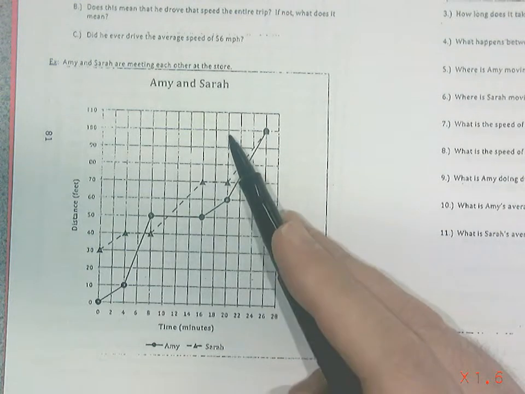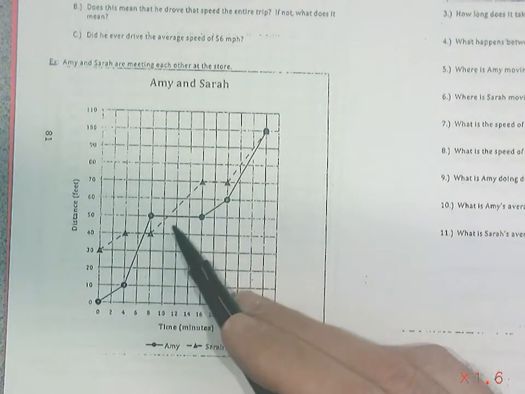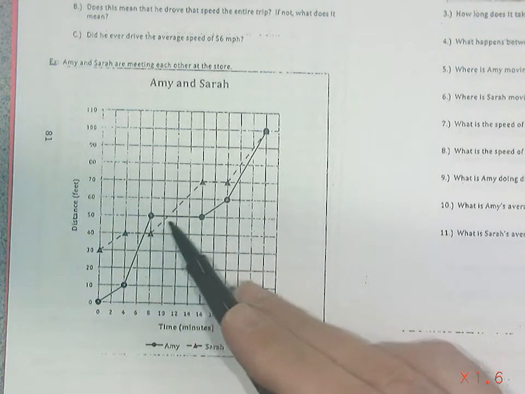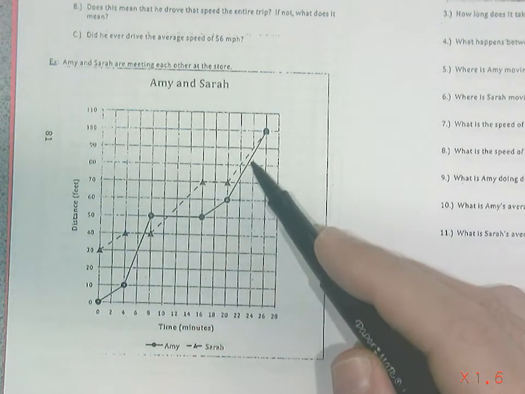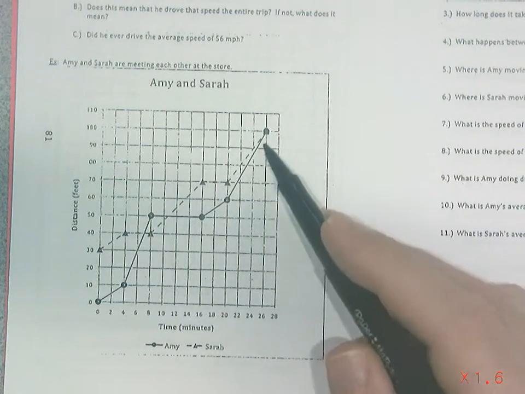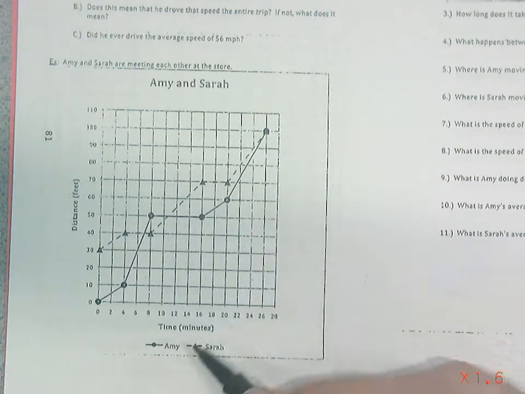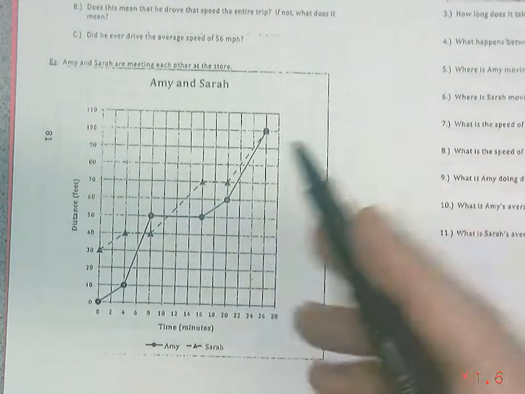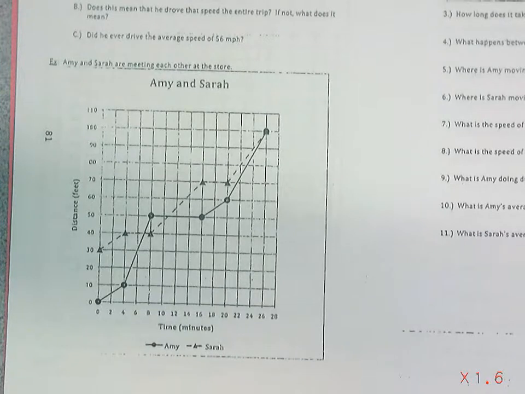They're not getting closer to the store, right? So that means they're basically stopped. Nothing is happening at all there. And then the steeper the line is, the quicker they're moving. They're basically running, as much as you can, comparatively to what they've been moving before.